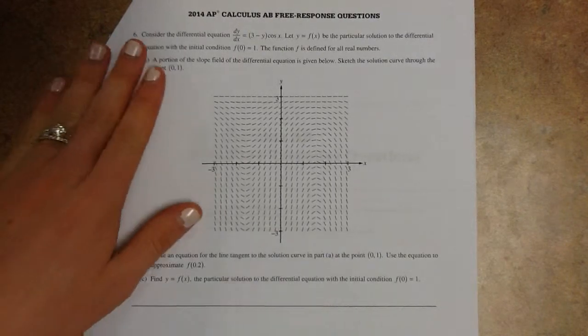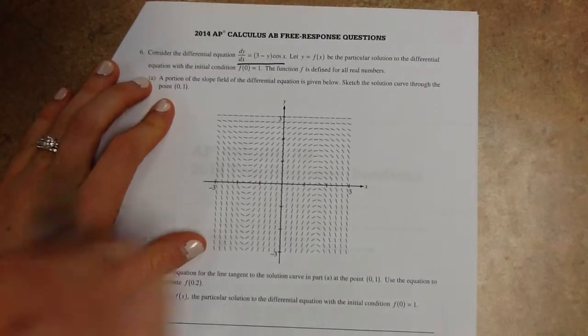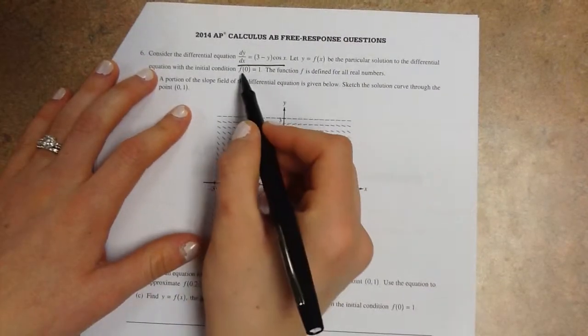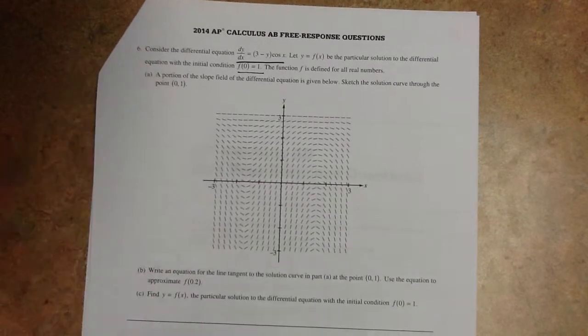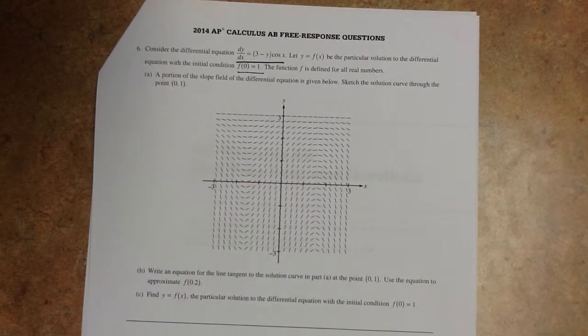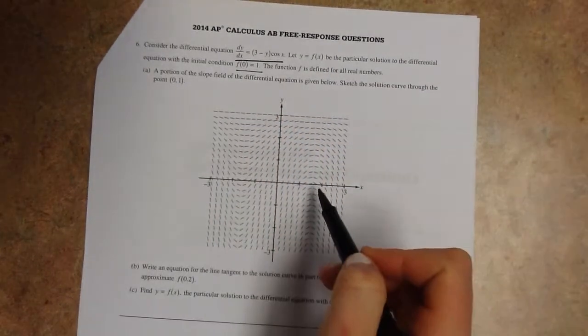So if you read through, here's our differential equation. F is the particular solution with this initial condition. And then it mentions that it's defined for all real numbers. That's a good thing. I don't know if it necessarily is something we're going to have to come back to use. Okay, so part A, it says a portion of the slope field for this differential equation is given below.